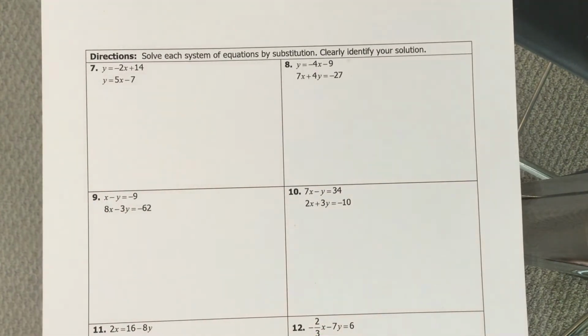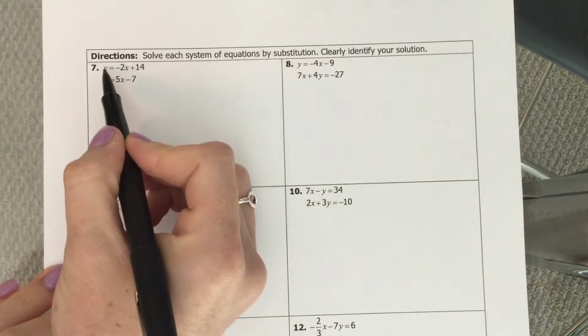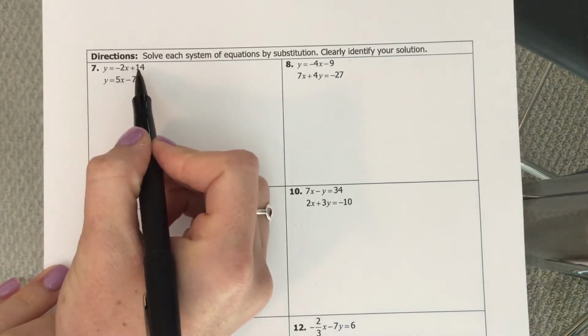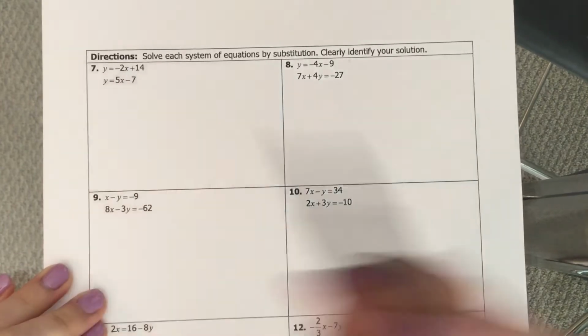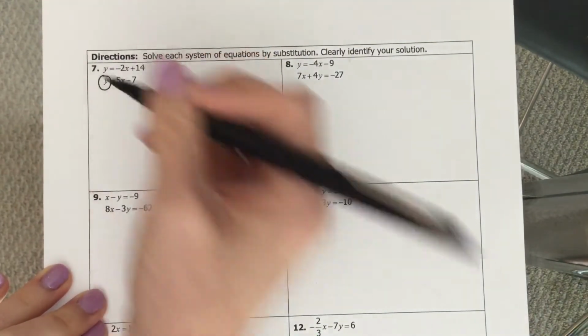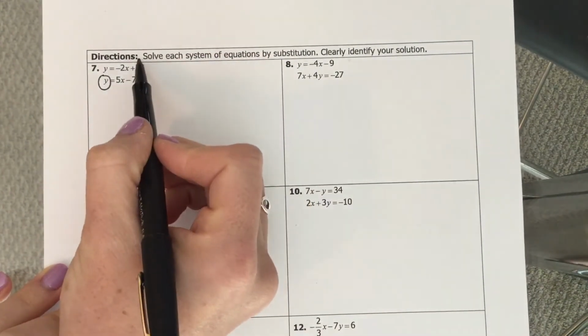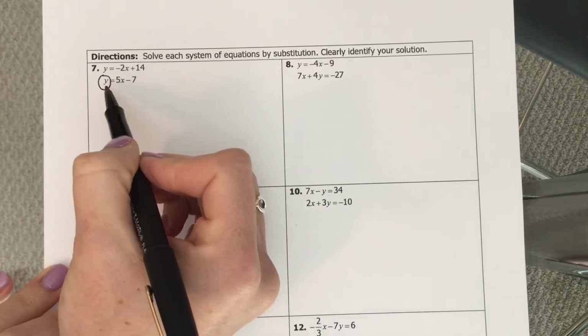Step 2, substitute the resulting equation from step 1 into the other equation for that variable. Okay, so this one's kind of nicely set up already to just do a good substitution. So this one says that y is equal to negative 2x plus 14, and so then my second equation has a y in it. So what I'm doing is I'm going to take this y in the second equation, and I'm going to sub this expression in for that y.